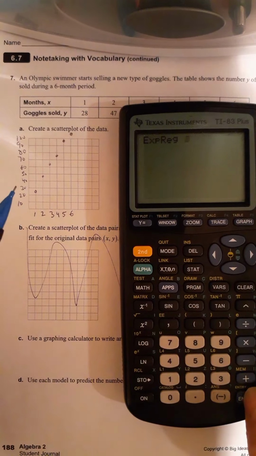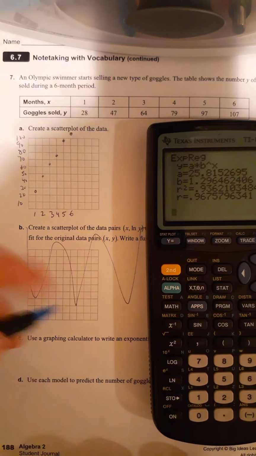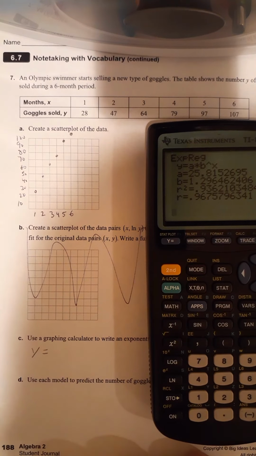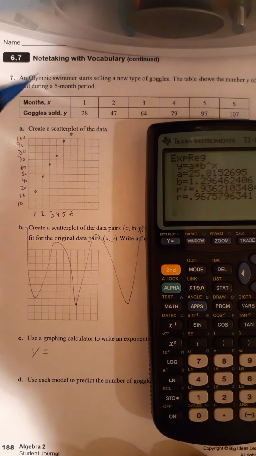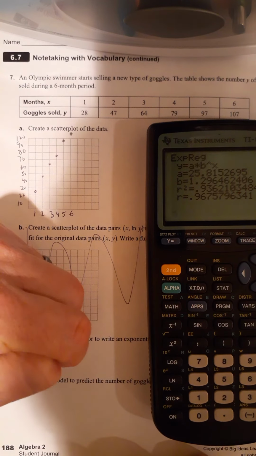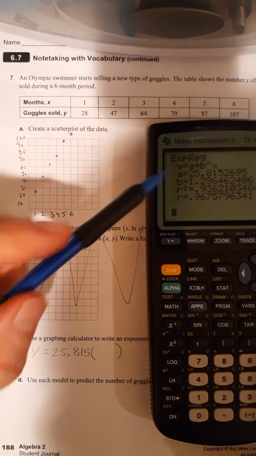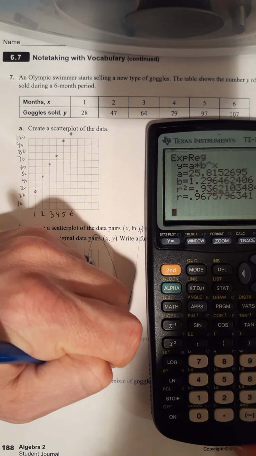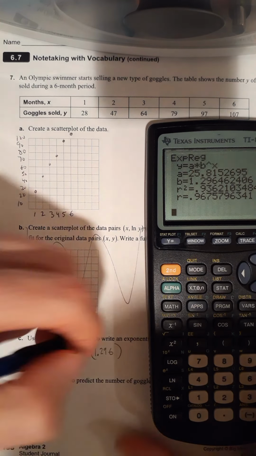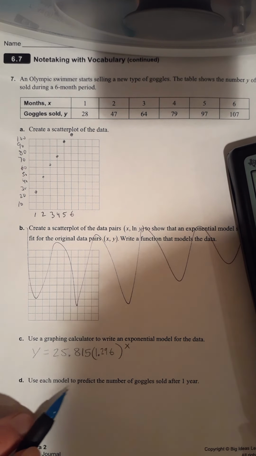All right, so there's all my exponential regression stuff. So write out the model. Okay, so y equals. All right, so my a value is 25 point a bunch of stuff. I'll go to 3 decimals, 25.815. Parentheses, my b value is 1.296 to the x.